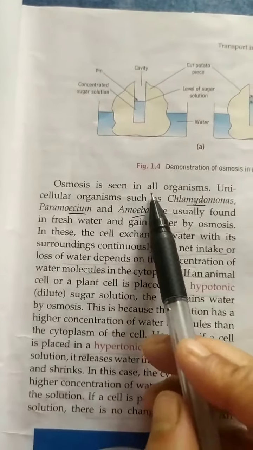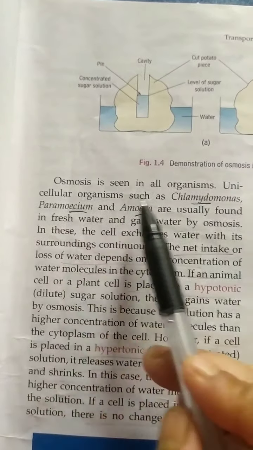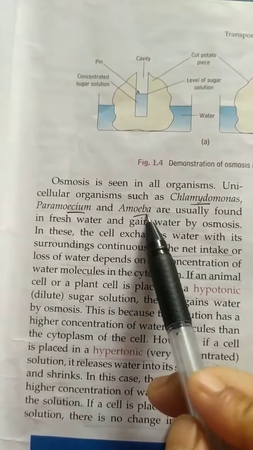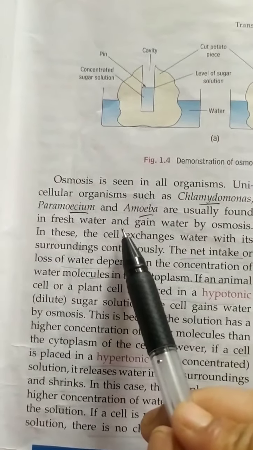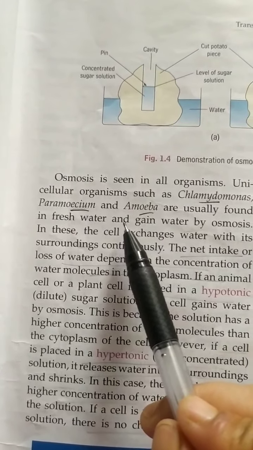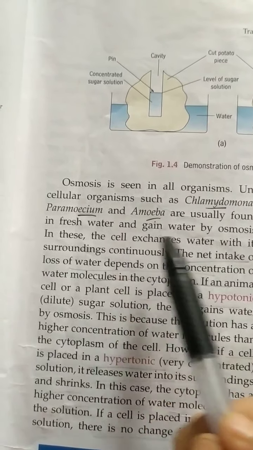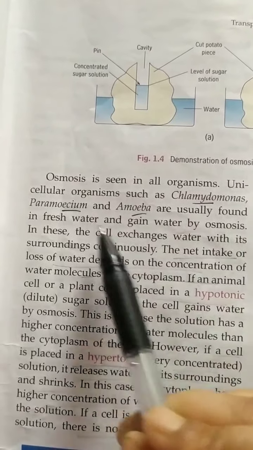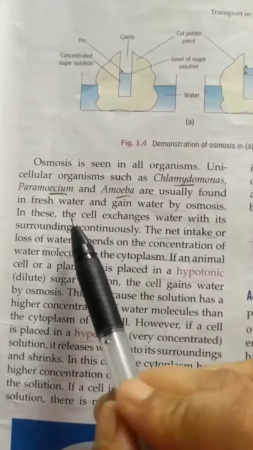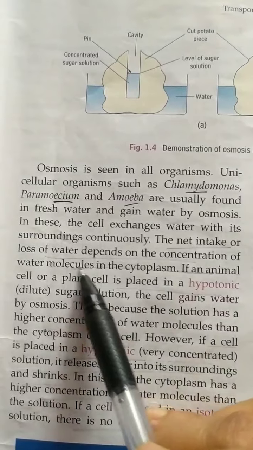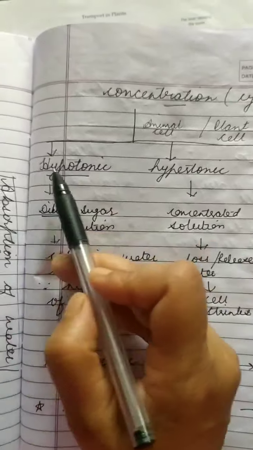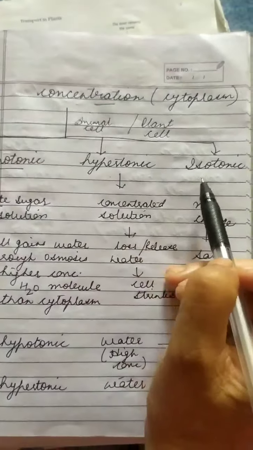Now come to the next point. Osmosis is seen in all organisms such as the unicellular Chlamydomonas, Paramecium and amoeba. They are generally found in fresh water and they do not have particular organs to take in water or energy from outside. So they directly gain water by the process of osmosis. The cell exchanges water with the surroundings continuously. The net intake or loss of water depends on the concentration of water molecules in the cytoplasm. So it is divided into three: hypotonic, hypertonic and isotonic.